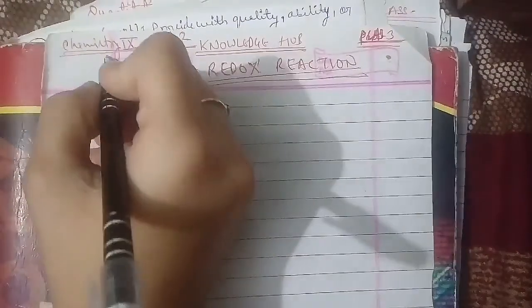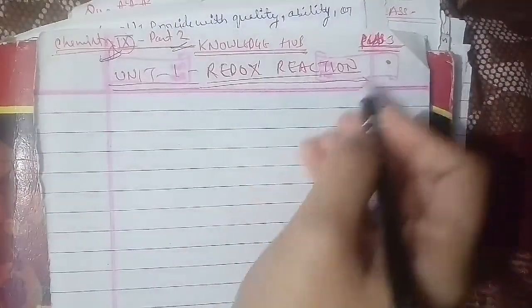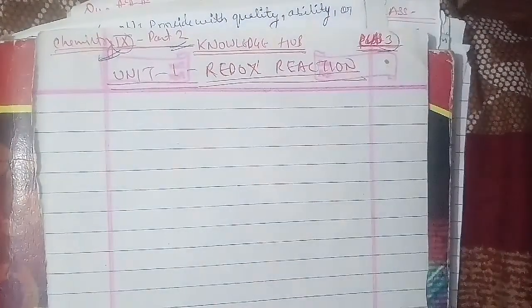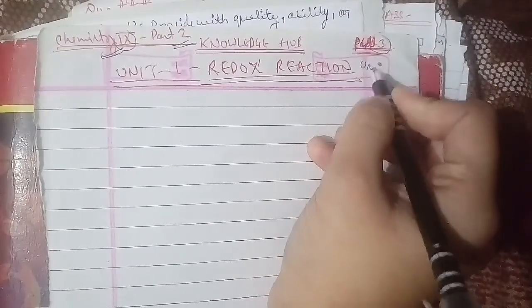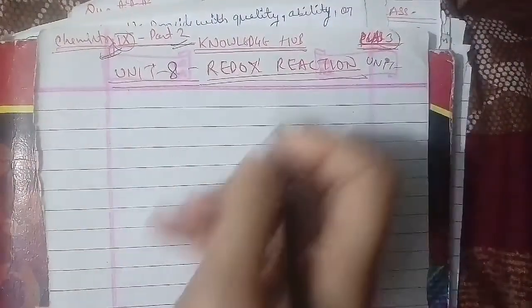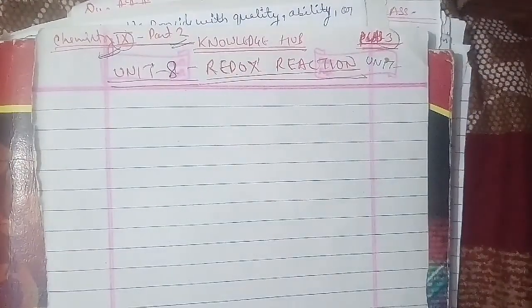Today we're going to start with the chemistry for class 11, part 2. This is the third class, and we had done class 2, in which we started with Unit 8, the redox reactions, that we have to discuss here.